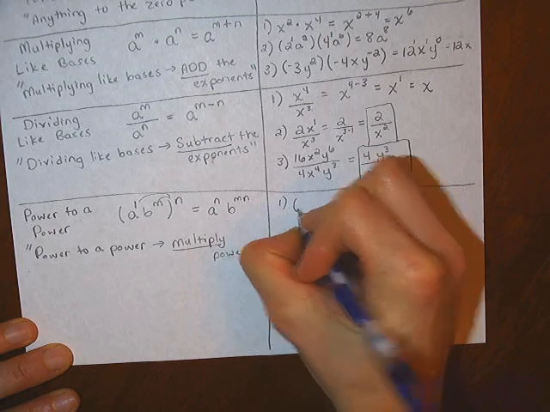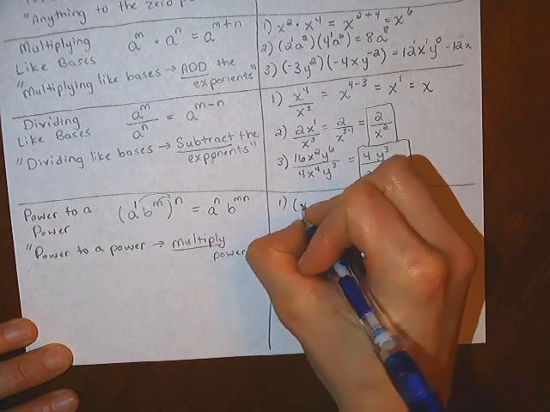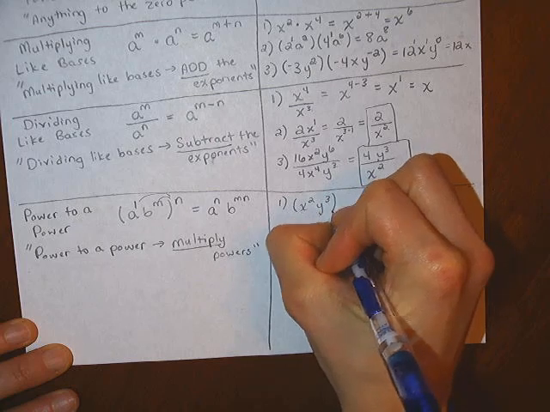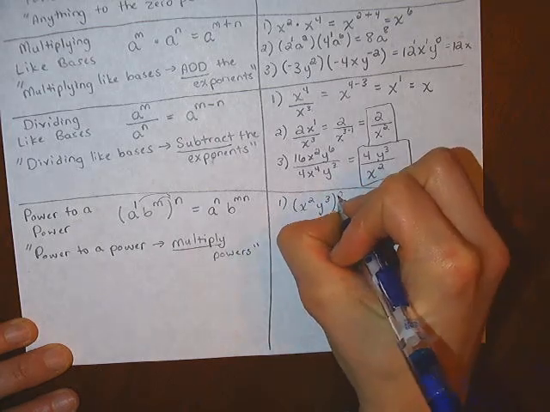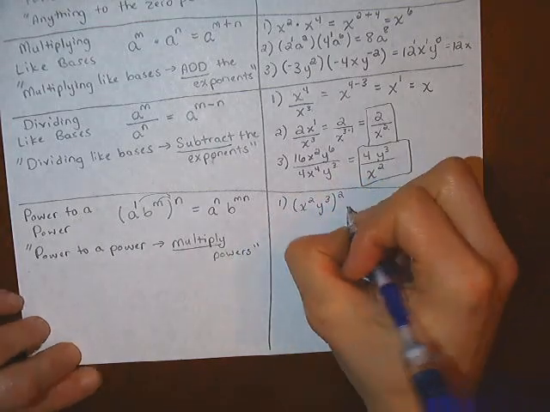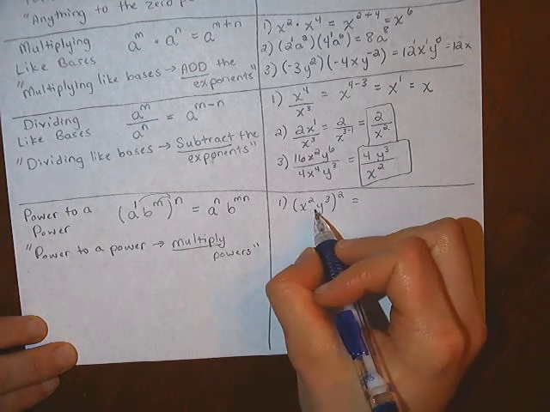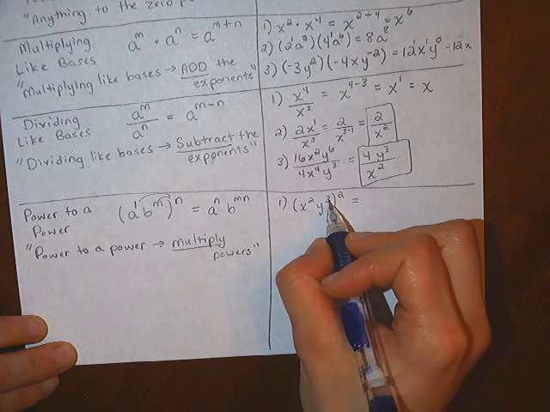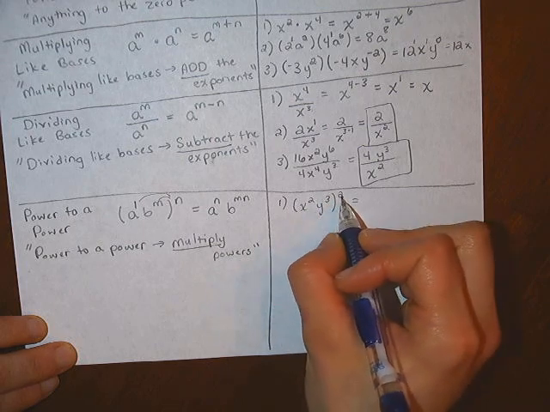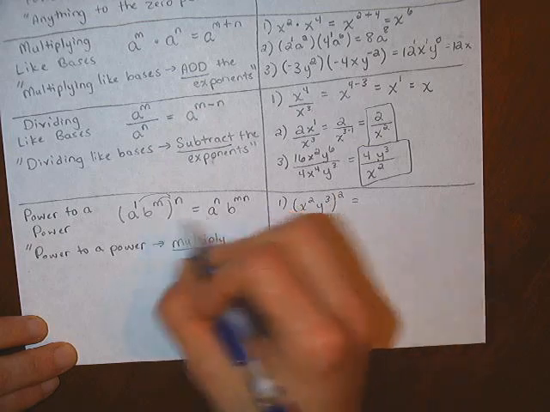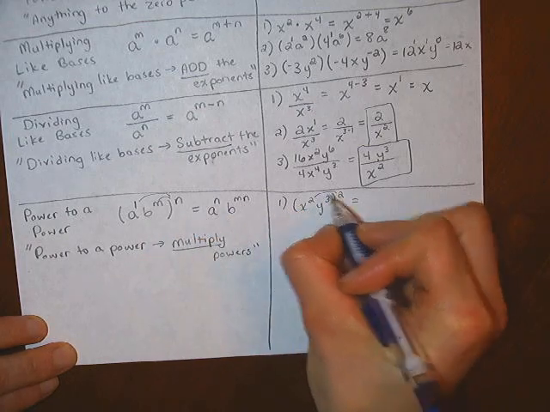We've got x squared times y to the third, and then all of that is to the second power. When you're doing this one, notice you've got a couple things on the inside of the parentheses that have their exponents, and it's all to another exponent, power to a power. So just like we did over here, you have to multiply.